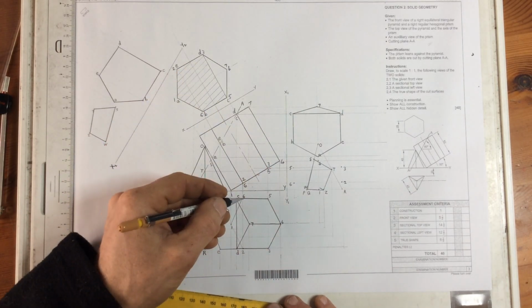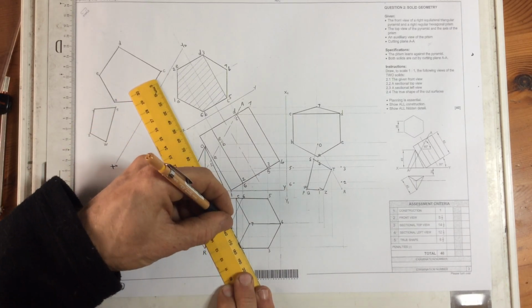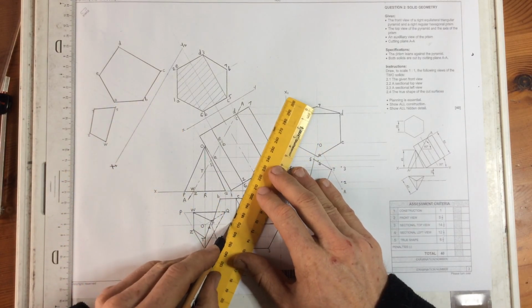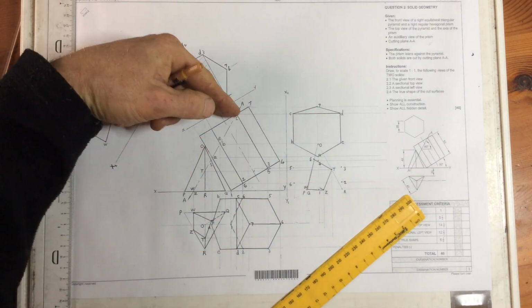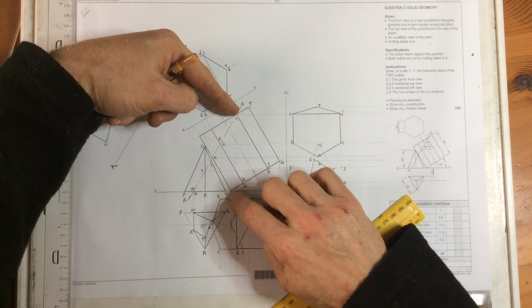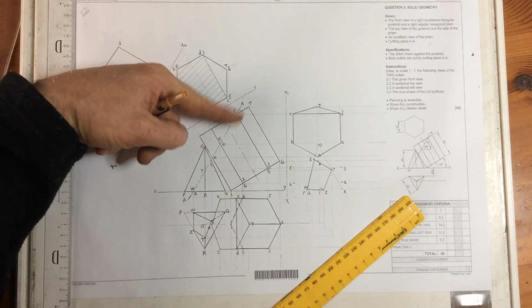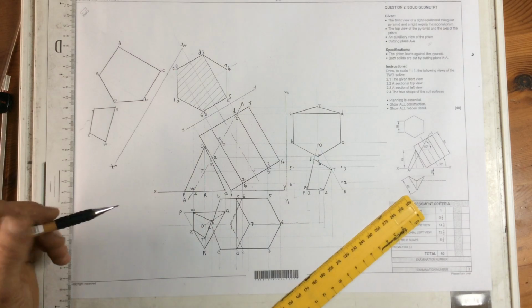This over here, though, that needs to be done as hidden detail. Because if you look at it, my finger is unable to touch the lines going between 6 and 1. Why? Because it's down underneath the rest of this prism. So that line going from 1 to 6 and 1 to 2, those I cannot touch with my finger. There's something in the way. Therefore, I cannot see it. Therefore, it is in hidden detail.